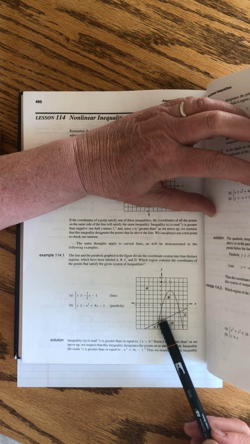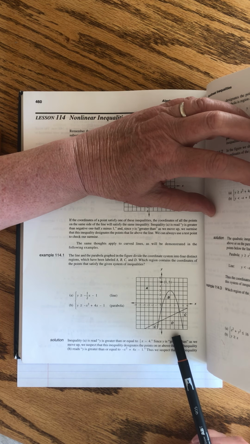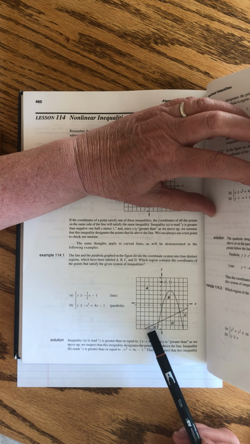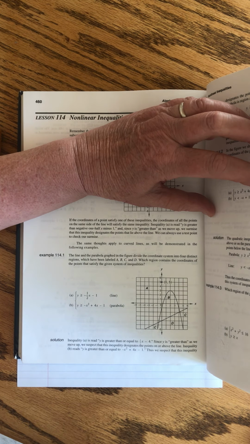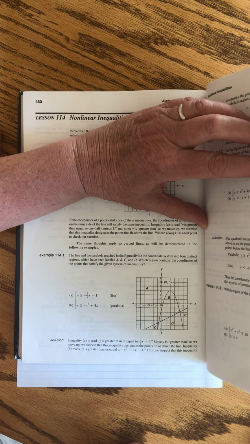Then we could also choose below the line. If it's inside the parabola, it's D, but if it's below the line and outside the parabola, it's C. See how he's mapped it all up using these 4 letters? And what we're supposed to do is choose which region we think it is and then use a test to prove ourselves right or wrong, in which case we just guess again.